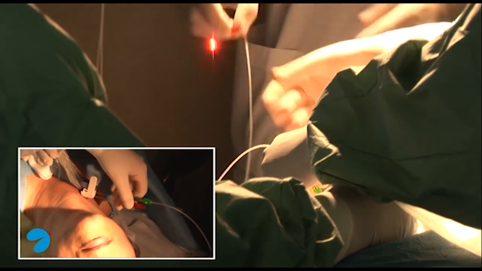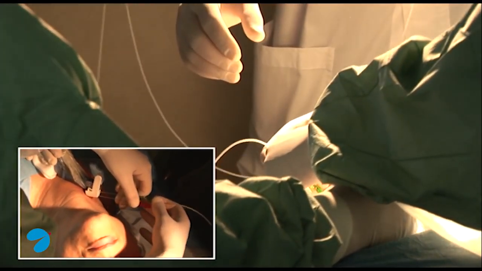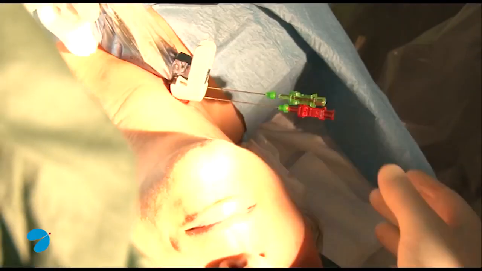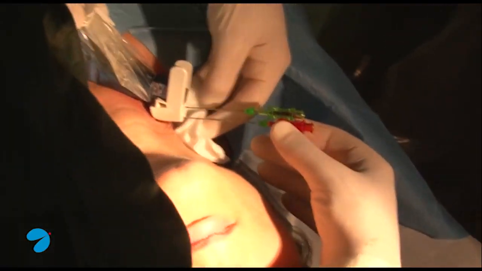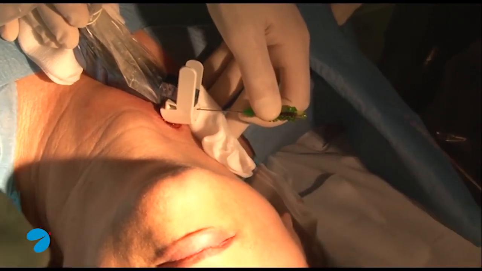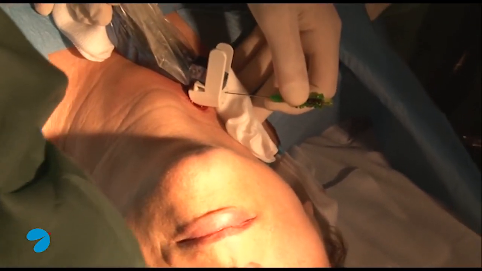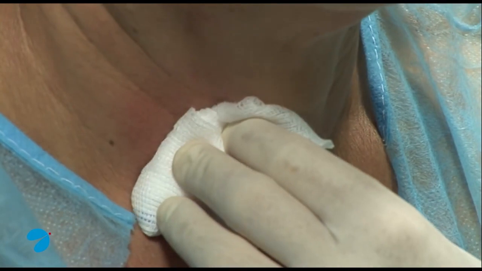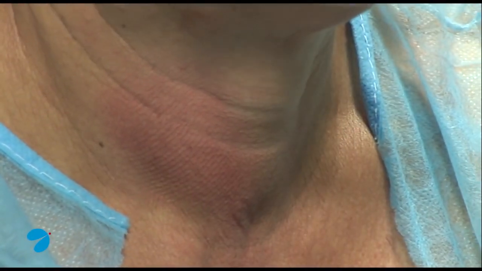We take out fibers, we remove needles. We apply a soft pressure to the patient's neck. We can see the absence of scars due to the treatment.